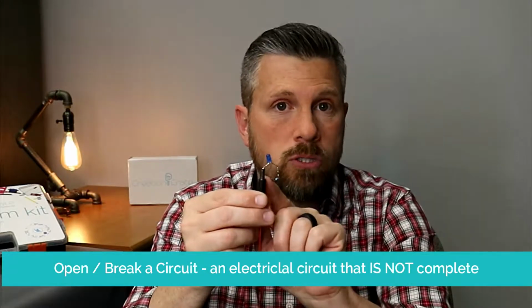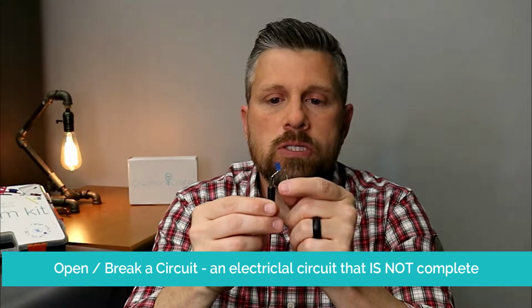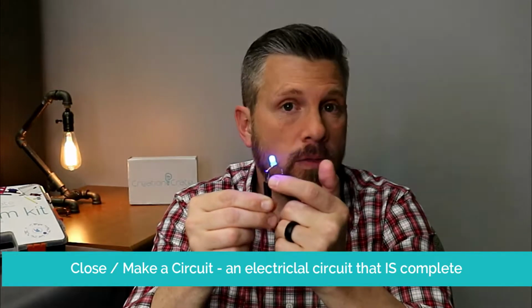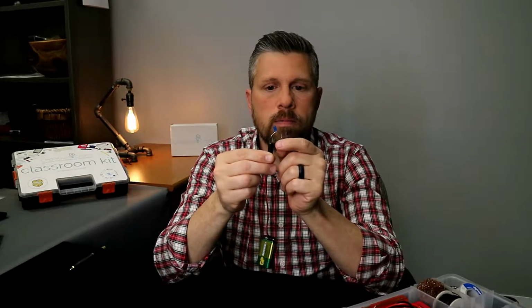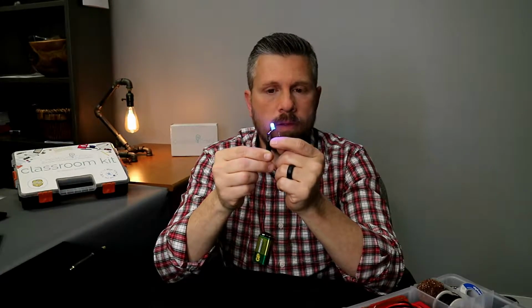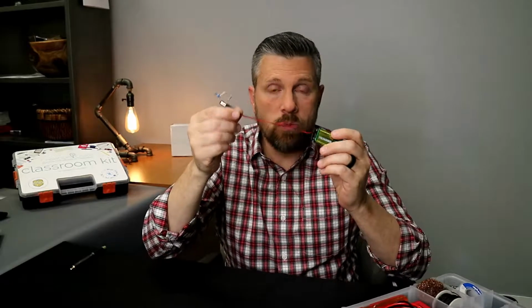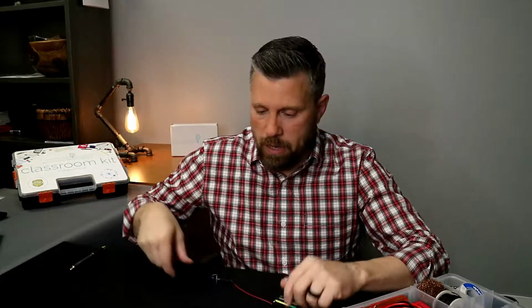Right now, this is an open or broken circuit. When I touch this lead here, I complete the circuit, I close it, or I make the circuit. So right now, it is broken or open. If I close it or make it, the light turns on. Well, you guys, that's exactly what happens when you flip the switch for the lights in your house.